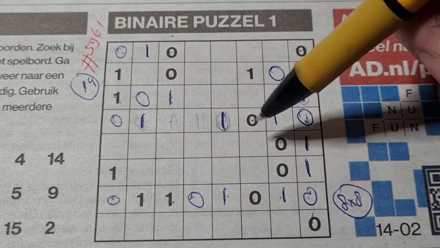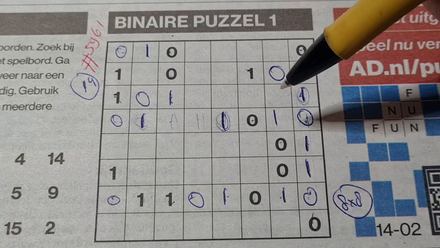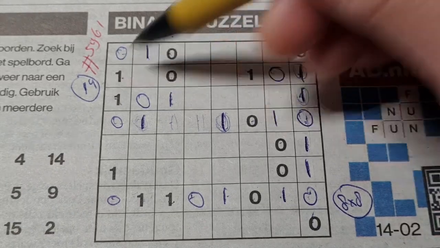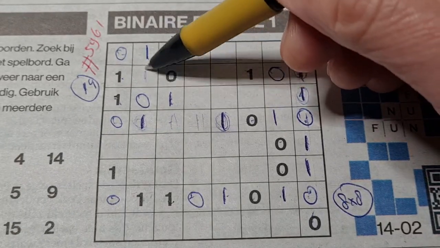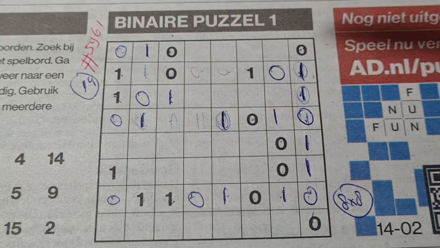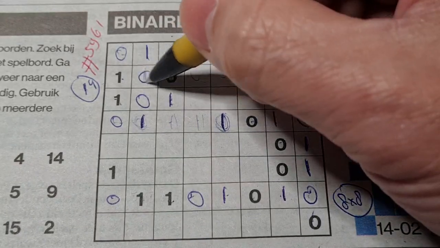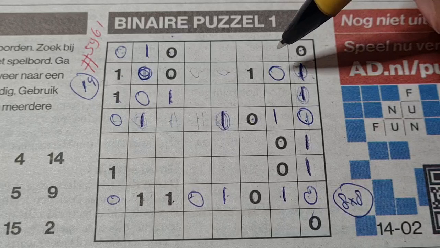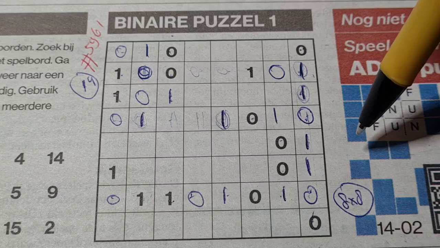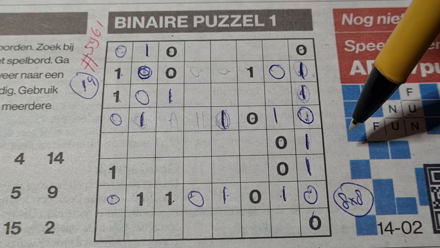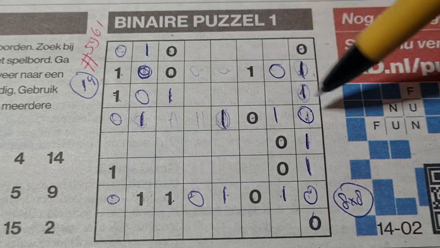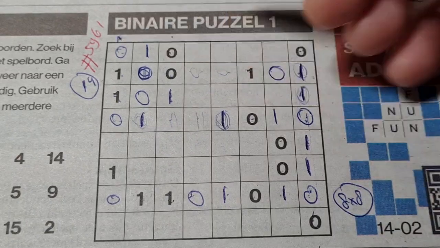Alright. Then. Let me think. Here we have 3 1s. If I place number 4 here, the 4th 1, then we have 3 0s in a row in this row, second row. Not allowed by one of the rules, so this can't be 1. This should be a 0. Alright. Okay. We have 1 completed column. And well, look to the first column and the last column.